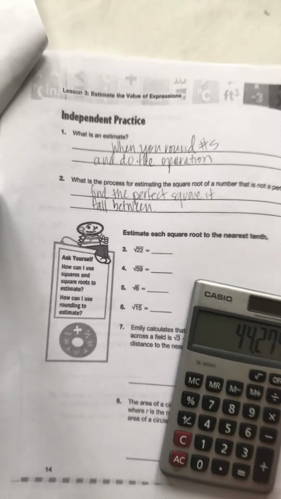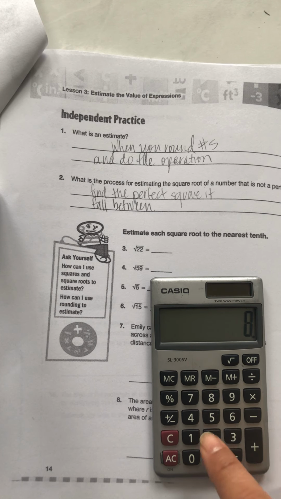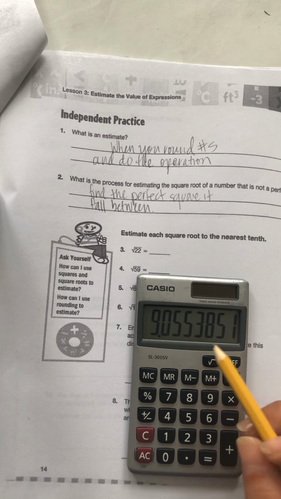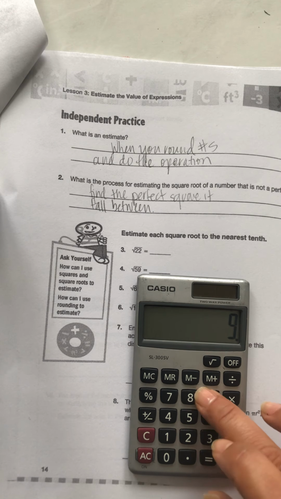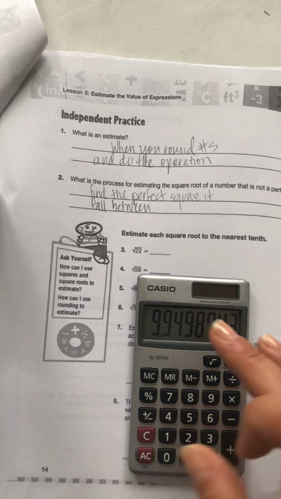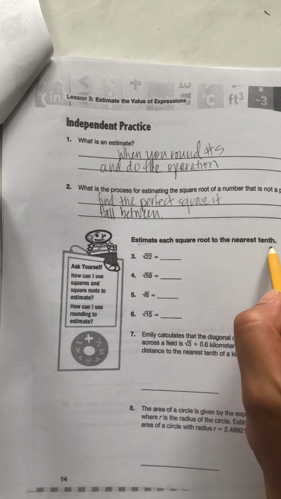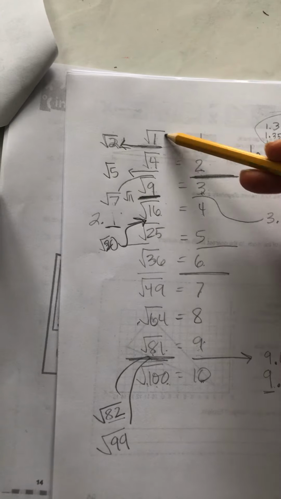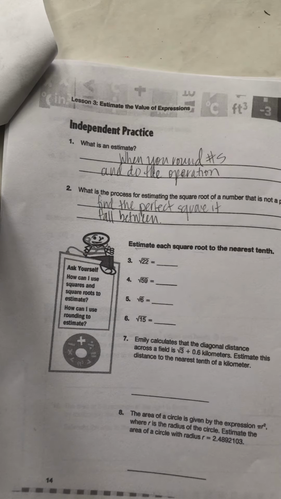And obviously there's the square root button on your calculator. So the square root of 82 is 9.05, and the square root of 99 is 9.9. All right, so then you're going to go ahead and do that. Estimate each square root to the nearest tenth. If I were you, I would write out this perfect square chart here, or just list them out so you can figure out where they go between.